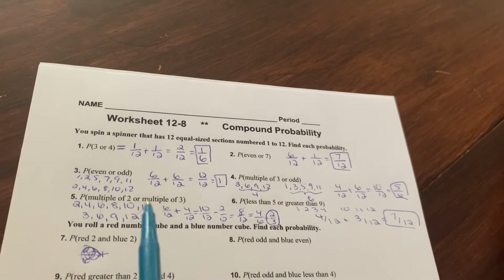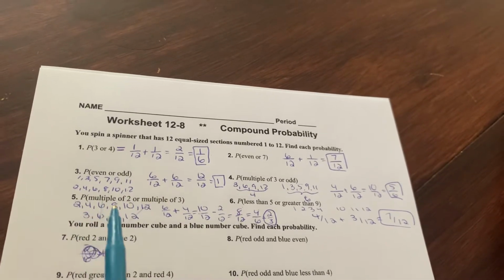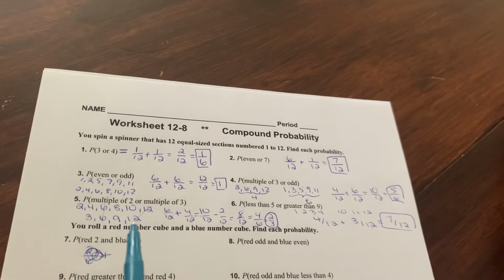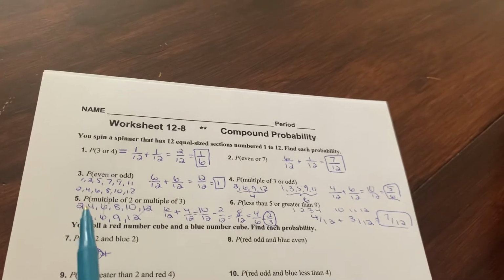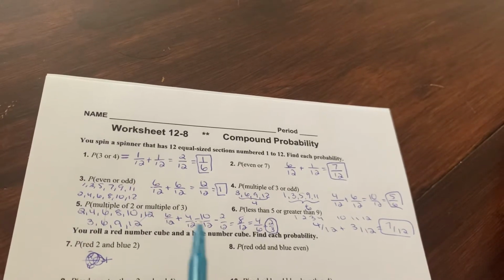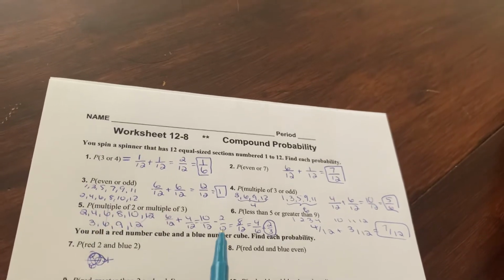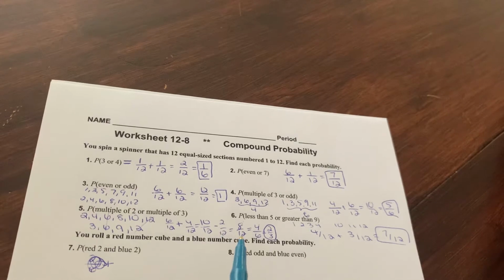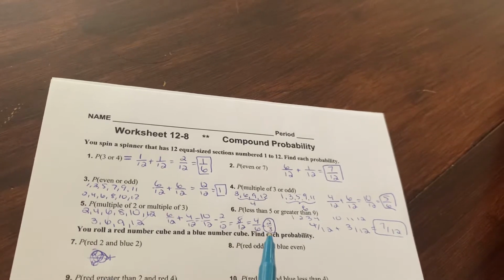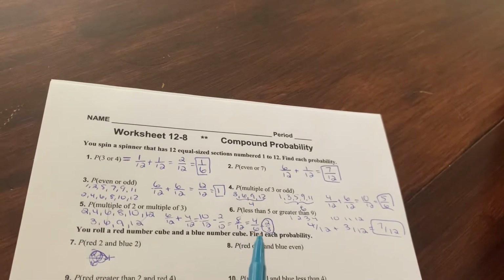Here's the only one that you have to subtract. Multiples of 2 are 2, 4, 6, 8, 10, 12. Multiples of 3 are 3, 6, 9, 12. So that's 6 out of 12 and 4 out of 12, which is 10 out of 12. But we counted this 12 twice and the 6 twice, so remove those 2 options to get 8 out of 12, which reduces to 2/3. You might want to pause that part, look at it, rewind it, listen to that again.